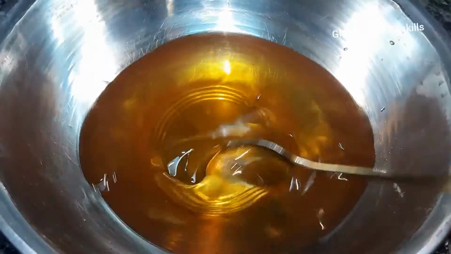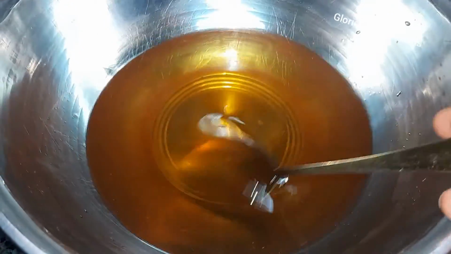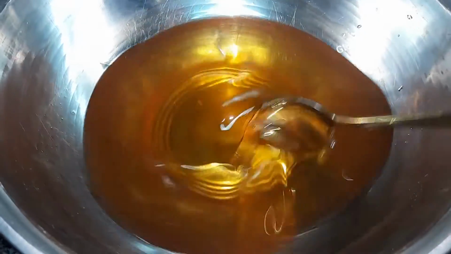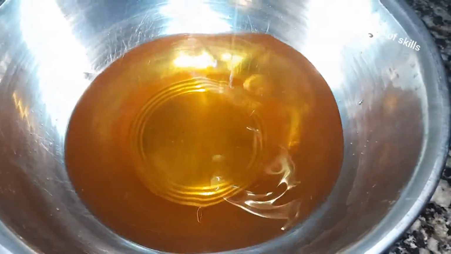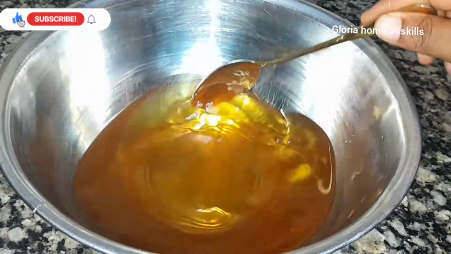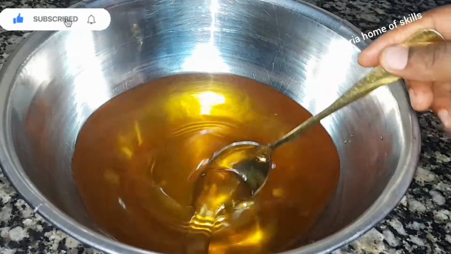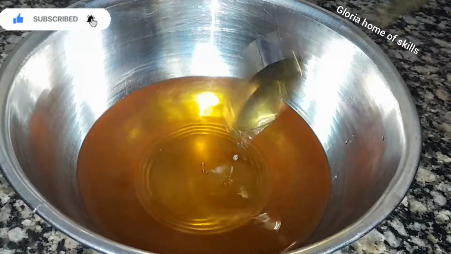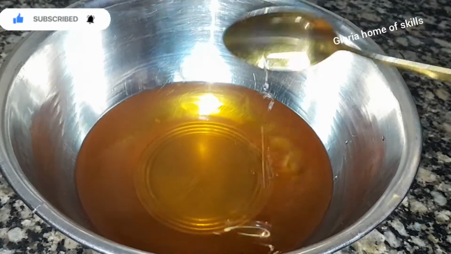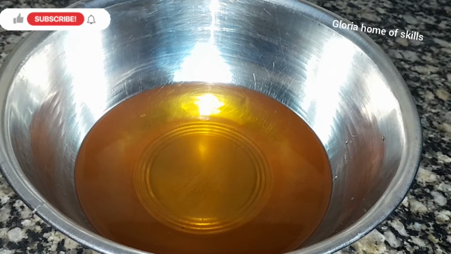In today's video I'm going to be sharing with you how to produce tallow oil. This oil can be used to produce a lot of things like candles, soaps and other things. A lot of people have been asking me how to get it and how to produce it, and that's why I'm sharing this video. So without wasting much of your time, let's get started.